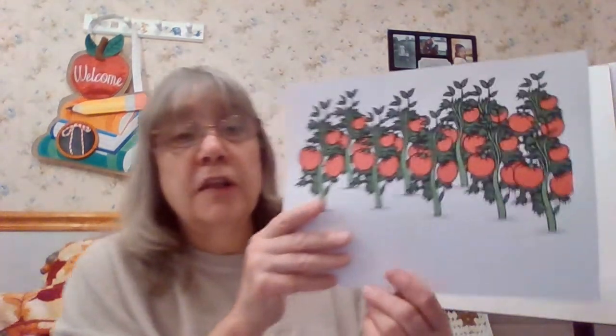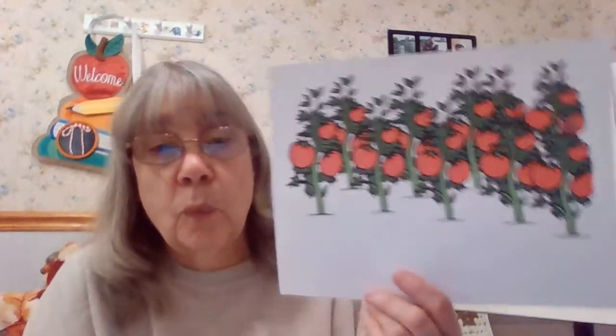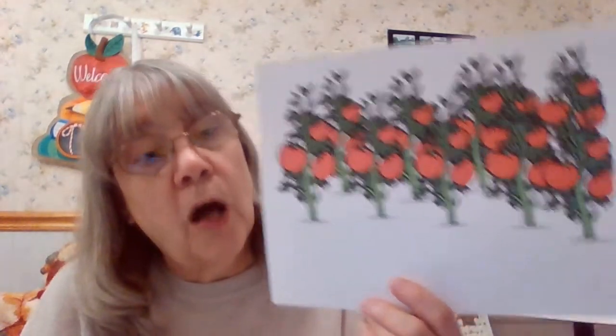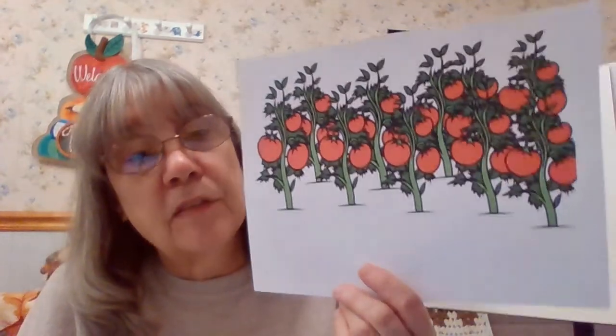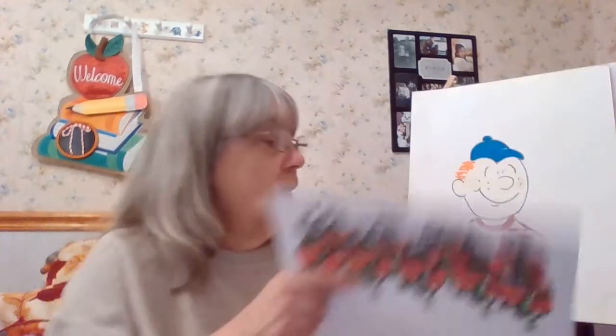He took such good care of his tomato plants. He took all the weeds out. He made sure they were watered. And he was growing so many tomatoes. Look at all those tomato plants. Wow. 1, 2, 3, 4, 5, 6, 7, 8, 9. He had so many tomato plants. So he was taking care of his tomato plants and praying that God would give him an idea.